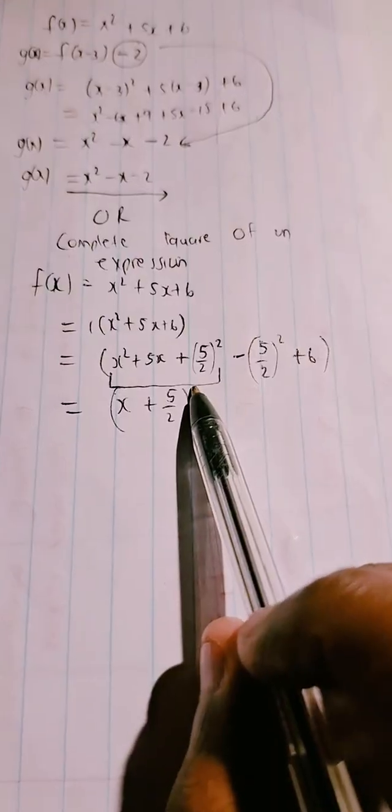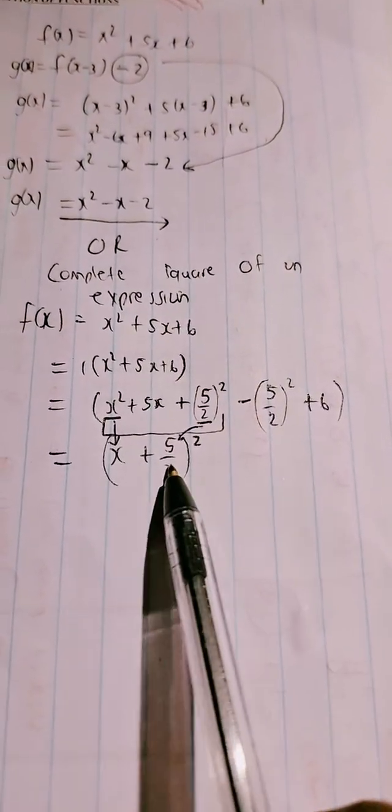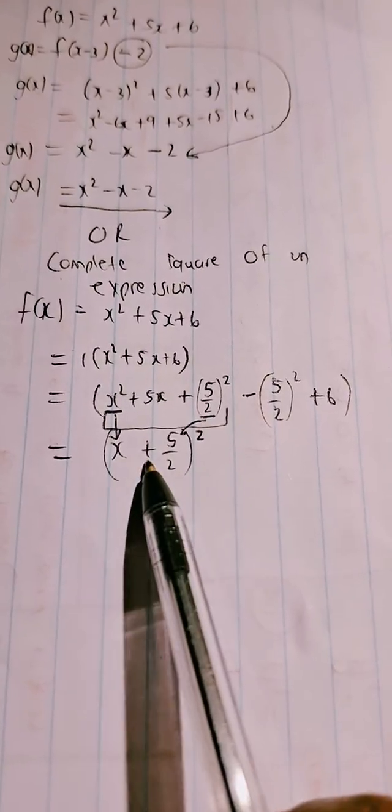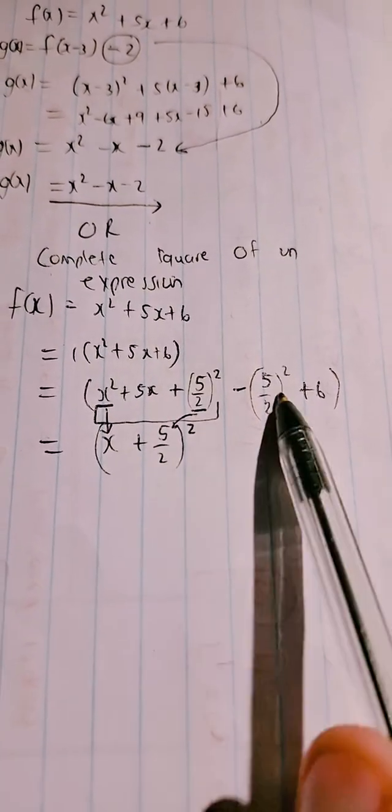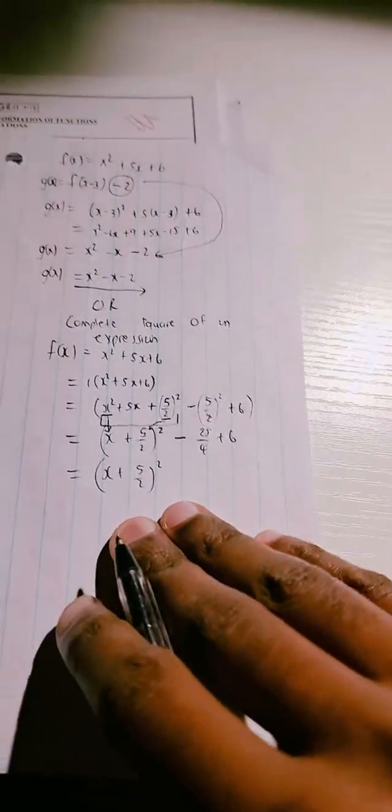This will give you back this. You take x, you put it down here, you take 5 over 2, you put it down there. This is how we factorize this trinomial. Then you come here. What's 5 squared? 25. What's 2 squared? 4. Plus 6. Then you get x plus 5 over 2, the whole thing squared.